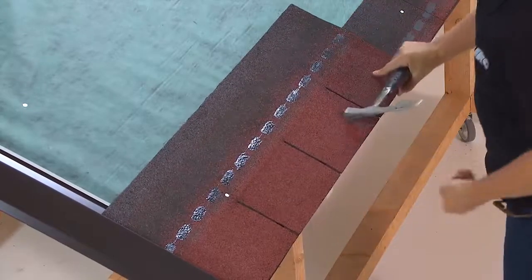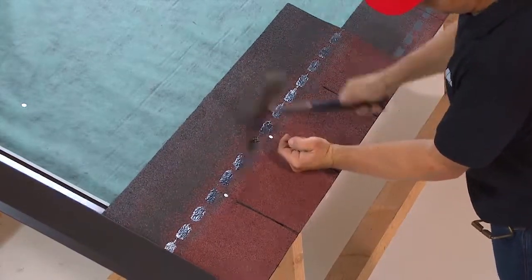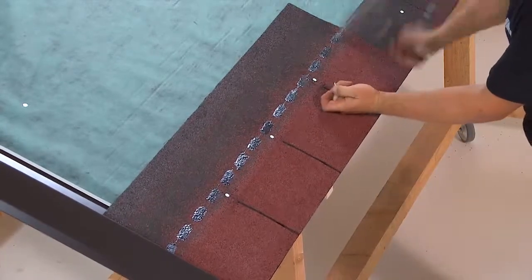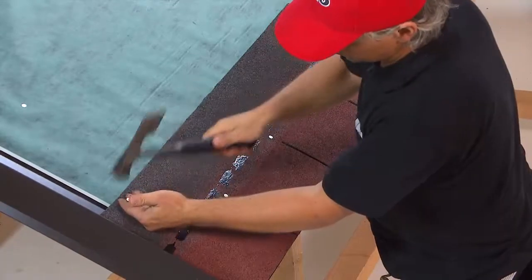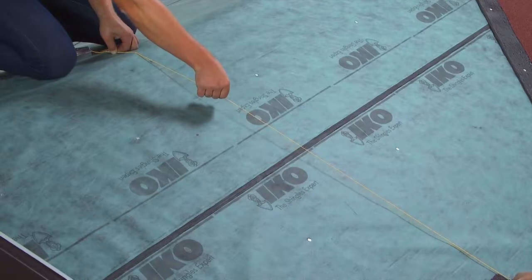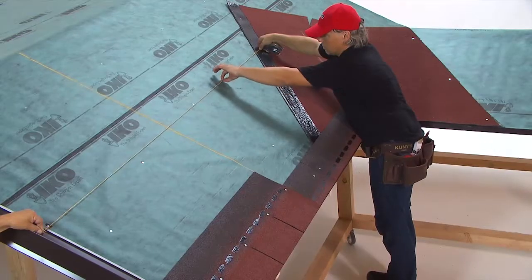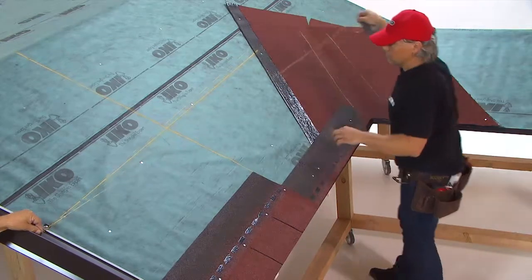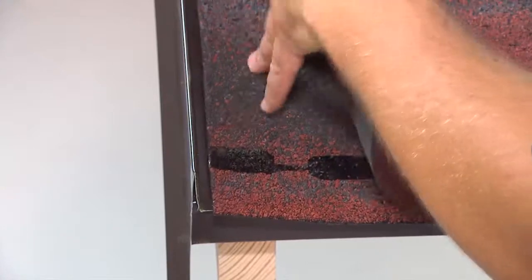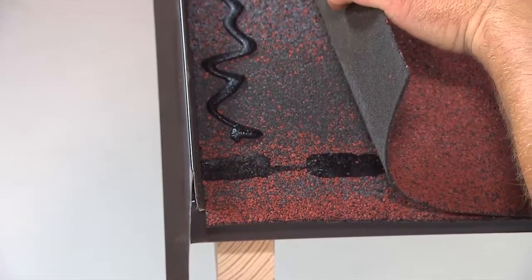Next, install the first row of shingles on the starter strip. The nails are now positioned 2.5 centimetres from the edge and 2.5 centimetres above the cutout. Chalk lines drawn both vertically as well as horizontally are a useful visual aid to ensure the shingles follow a straight line. The starter strip and all shingles that join on the eave profile are glued with ICO shingle stick.